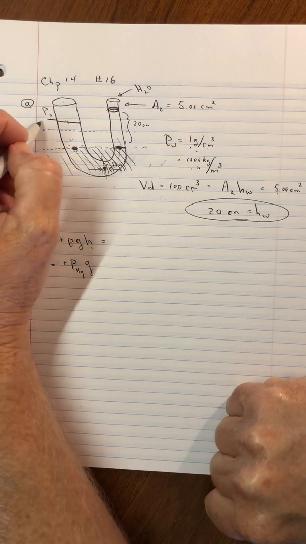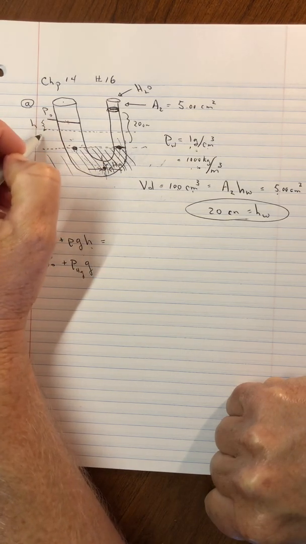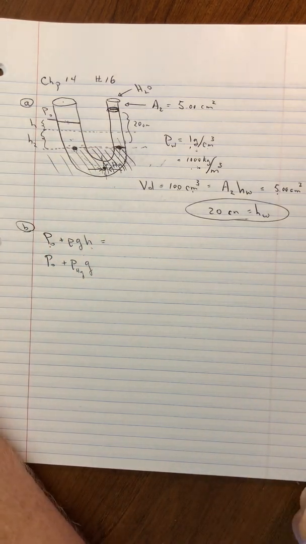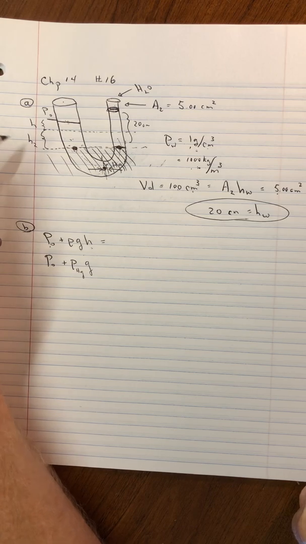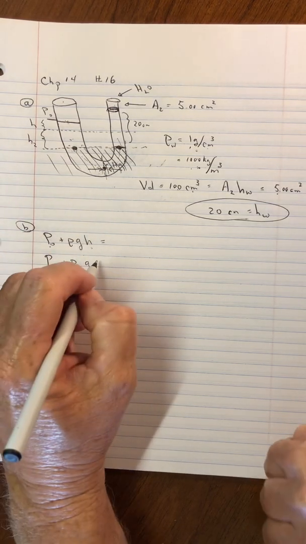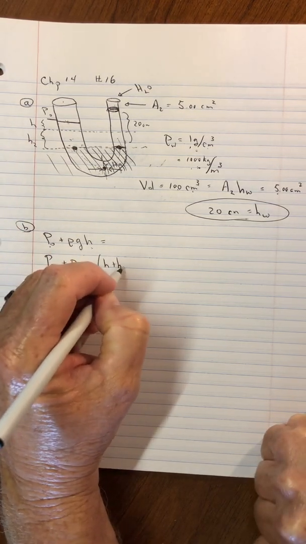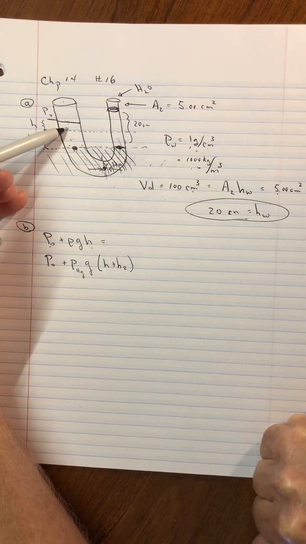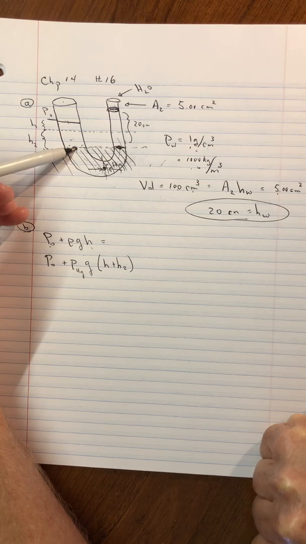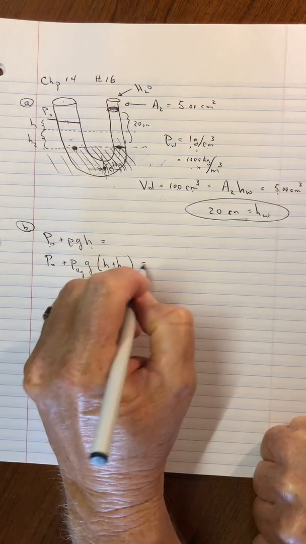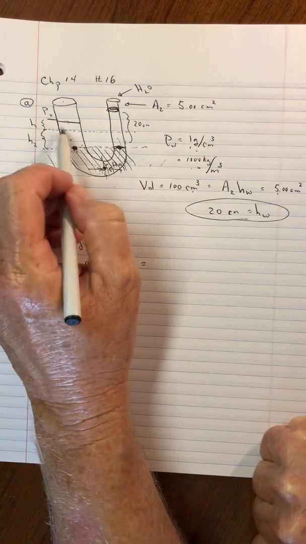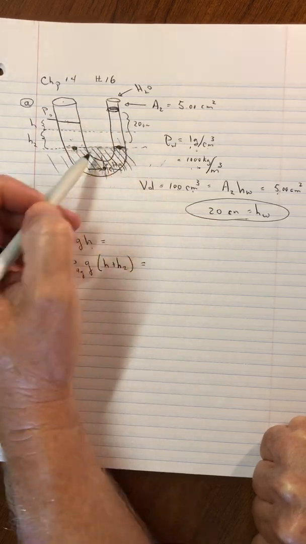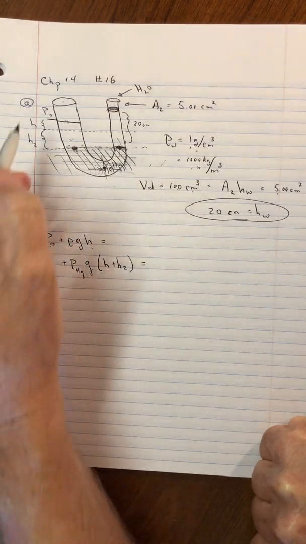Now, they label this as H. They don't give a symbol here, but in the solutions, they call that H2. So let me put H plus H2. And so that's this increase in pressure. And the reason that's important, like I said, to go all the way down to here, is that there's no other horizontal line that would have the same pressure other than here, or any other horizontal line below that.